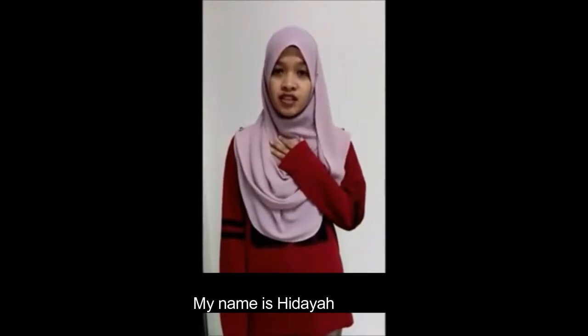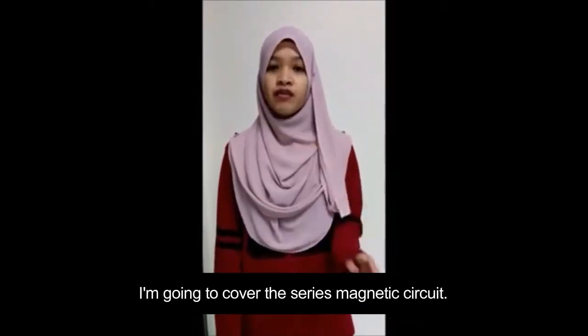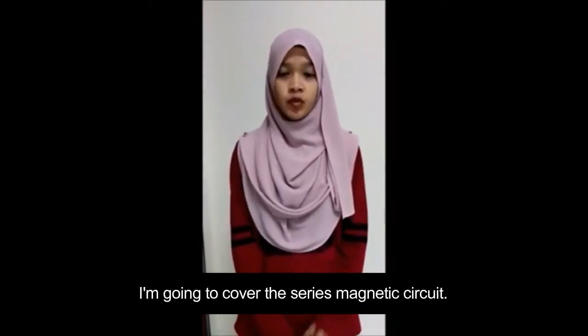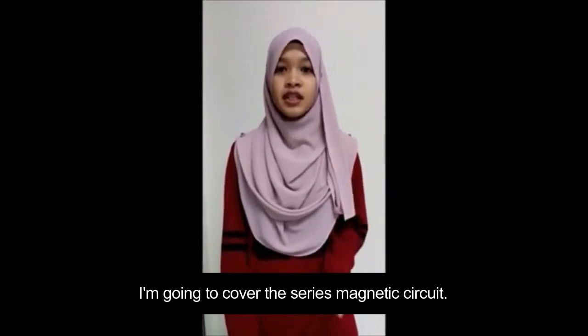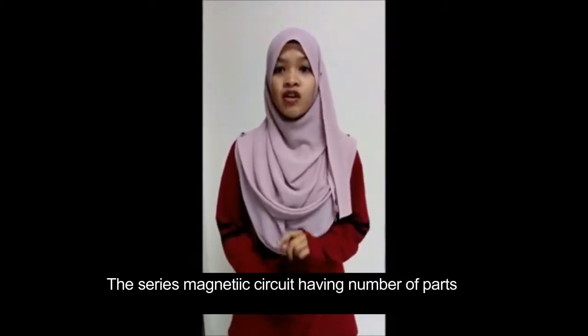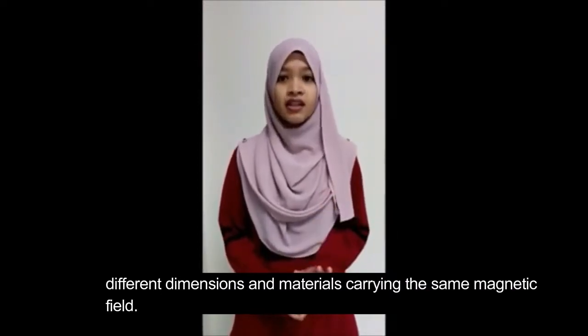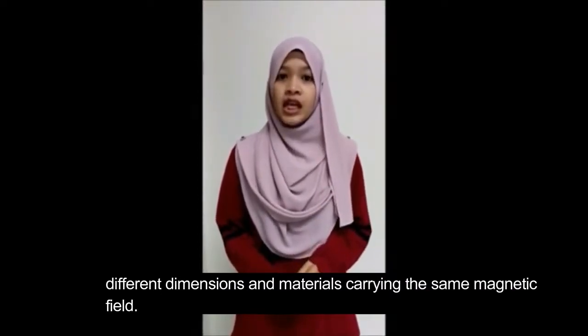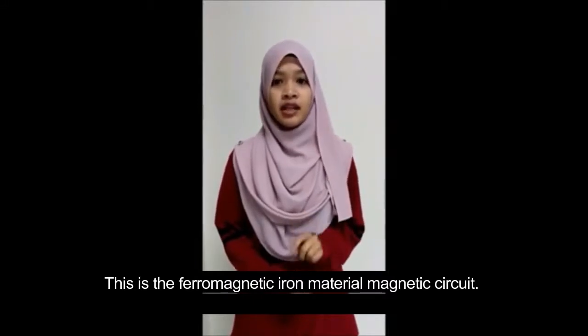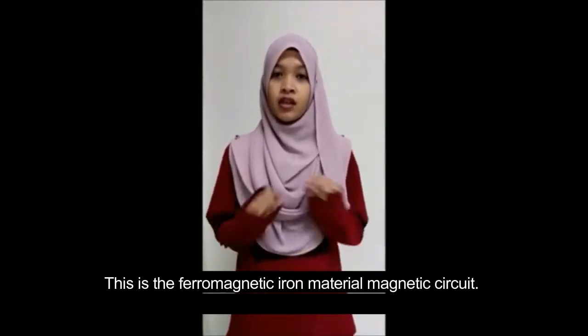Hi, my name is Mitra Hidayah. I'm going to cover the series magnetic circuit. Okay, the series magnetic circuit has a number of parts of different dimensions and materials carrying the same magnetic flux. This is the ferromagnetic iron material circuit.